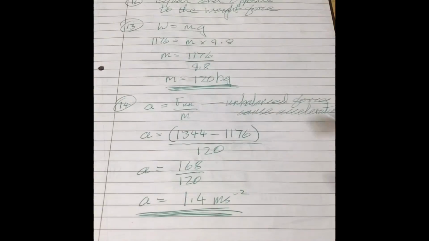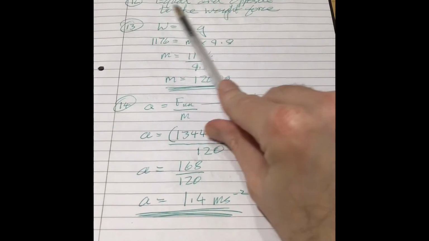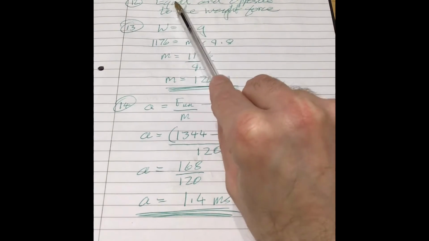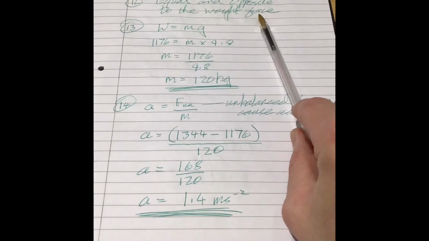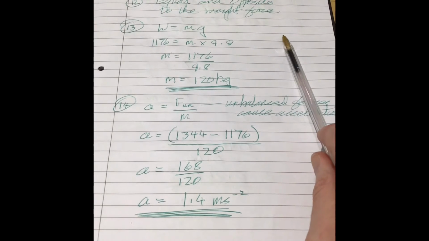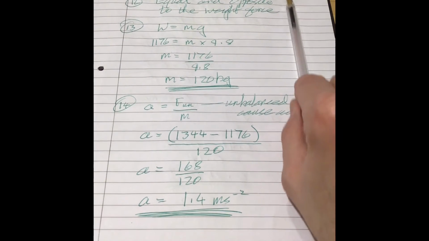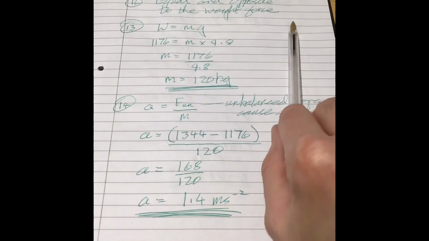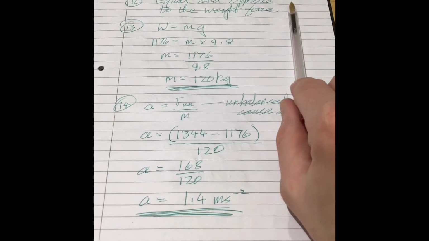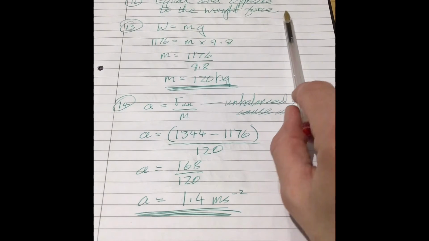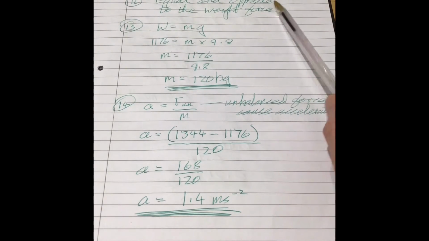Now for the weightlifter question, the upwards force is equal and opposite. Those are the key words, equal and opposite to the weight force. So the weight force is down the way, and in order to hold everything stationary, the weightlifter has to apply an upwards force that is equal in magnitude and opposite in direction to the downwards force, which is of course the weight of the barbells that he's lifting.